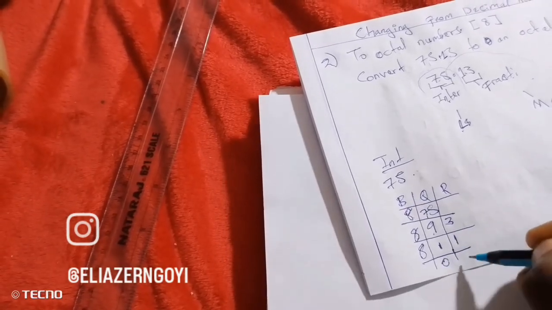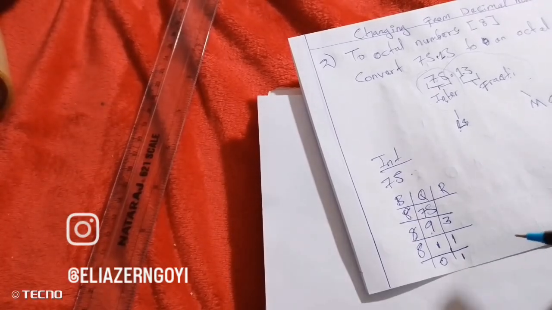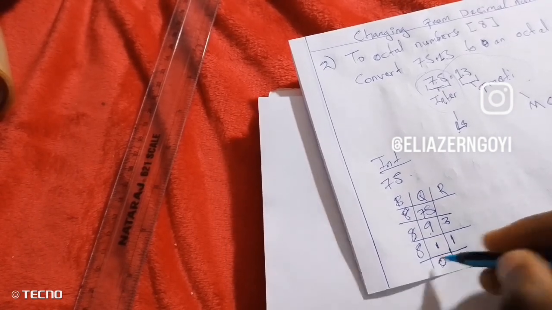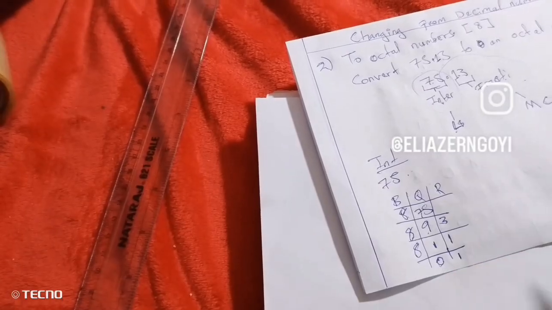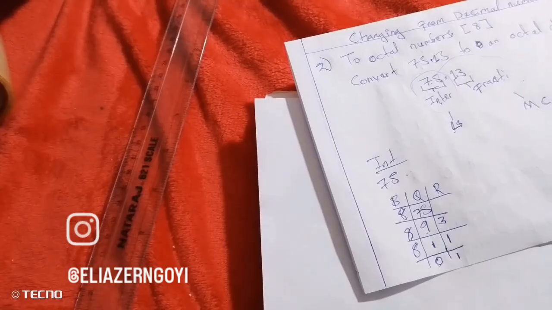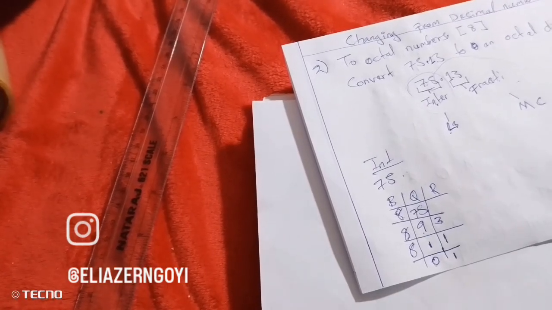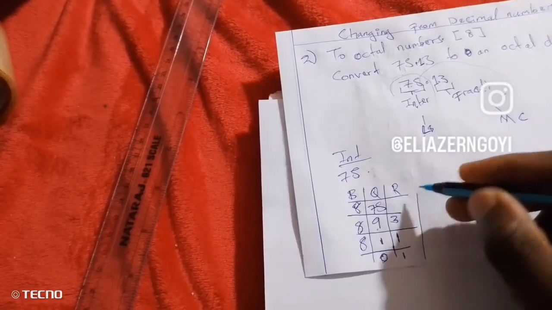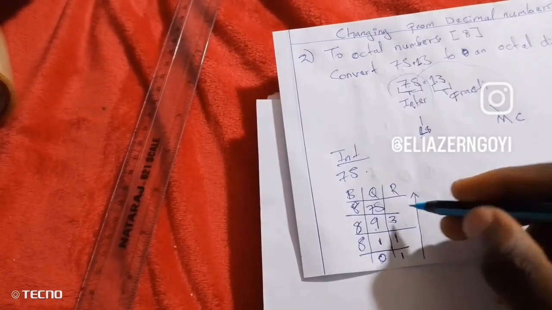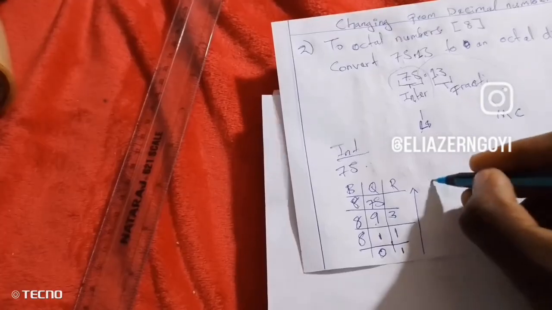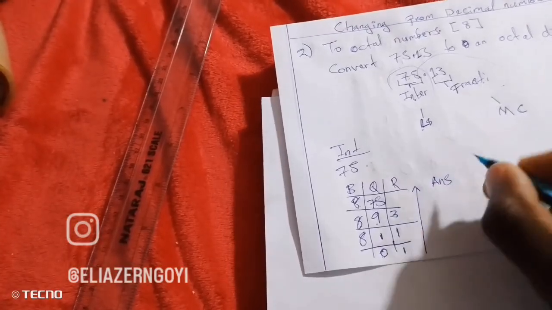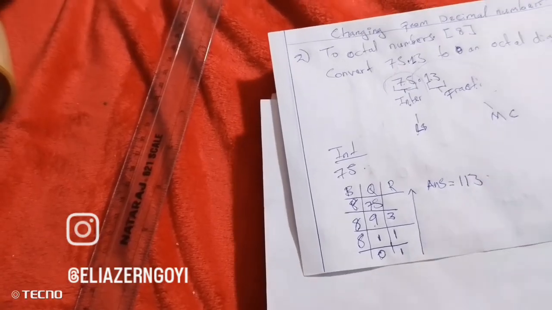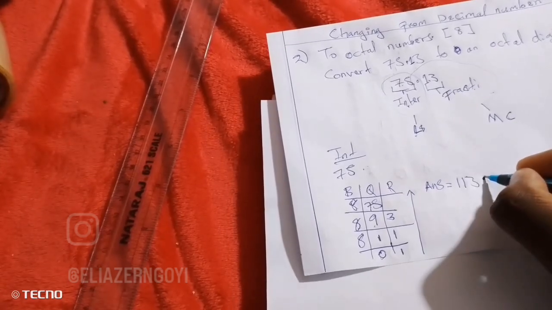Don't forget, it's another method: we start from down, going up. We've had our 0, so there's no way we can have other numbers down. If you want to have other numbers down, it will be just 0, 0. 8 into 0 is 0, remainder 0. So from there, let's get the answer. Our answer for the integer, which is not complete, please don't forget, it is 113. I'm going to put a point because our number is not complete.